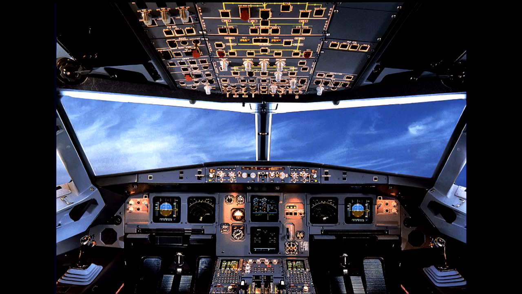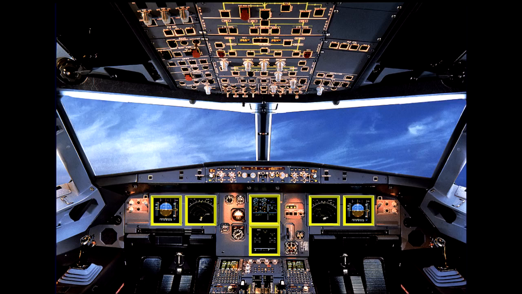The EIS is divided into 2 subsystems. The Electronic Flight Instrument System, EFIS, for which each pilot has 2 displays. The Electronic Centralized Aircraft Monitoring System, ECAM, which uses the 2 displays in the center to provide information on the aircraft systems. Let's look at the EFIS system first.